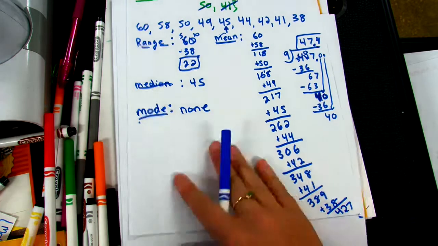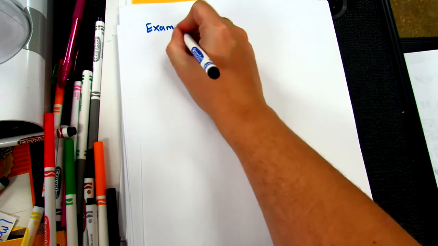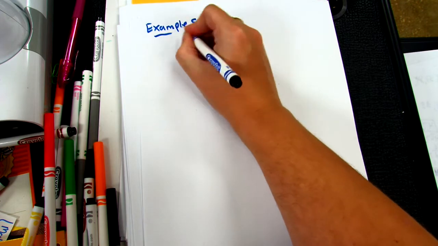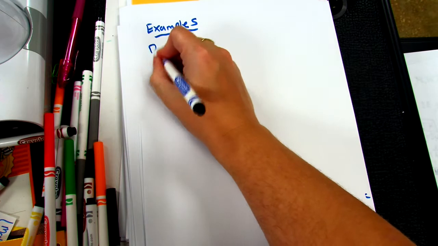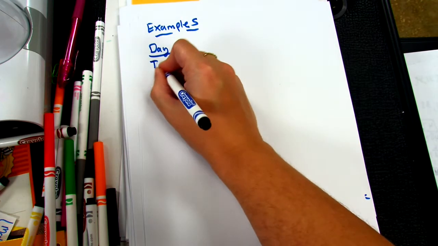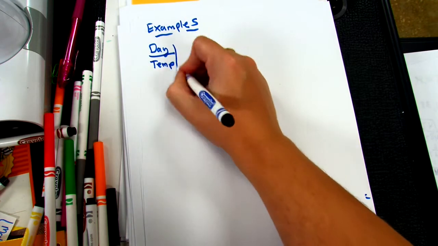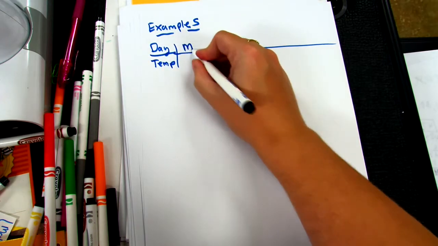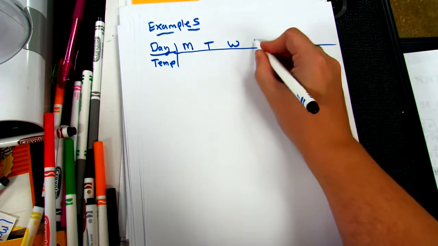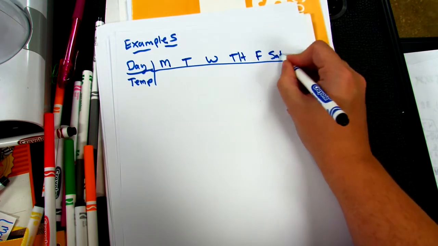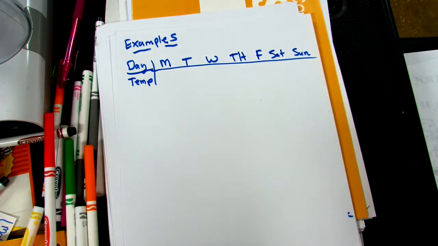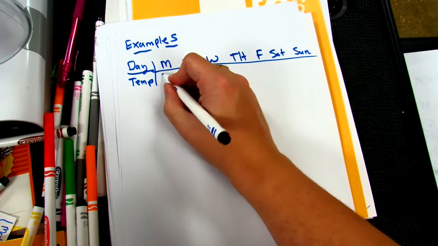All right, let's do one more example. This is going to be example 5. And example 5 is going to be a real life problem. We're going to look at temperatures and days of the week. Okay, so we're going to have a chart with the day and the temperature. Okay, so we have Monday, Tuesday, Wednesday, Thursday, Friday, Saturday, and Sunday. Okay, so on Monday, it was 25 degrees outside.